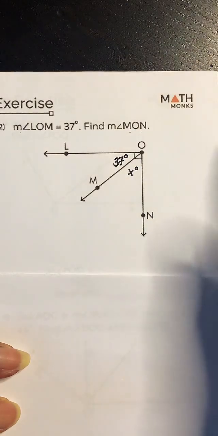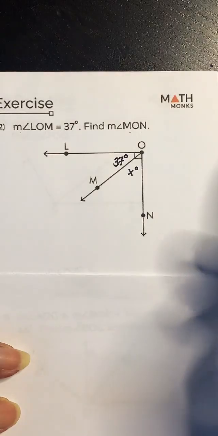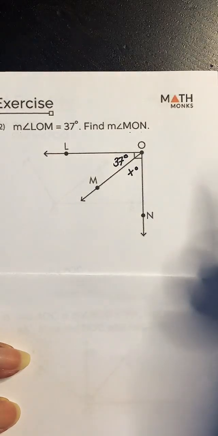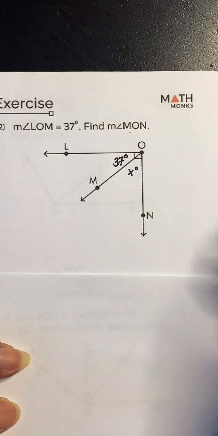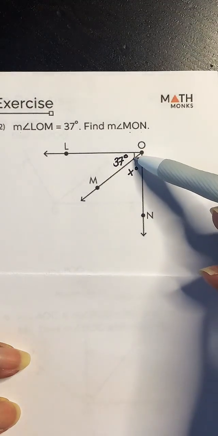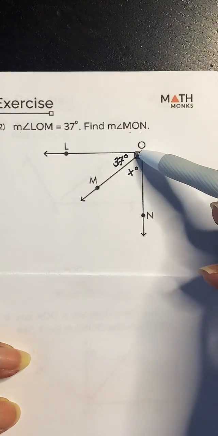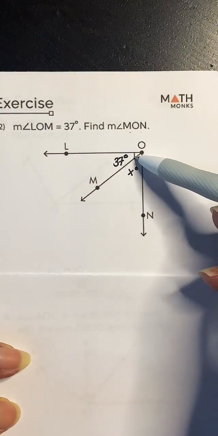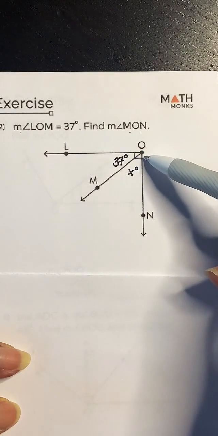But they're also giving us something. They're giving us this 90 degrees. Anytime you see this box, they're giving us 90 degrees.